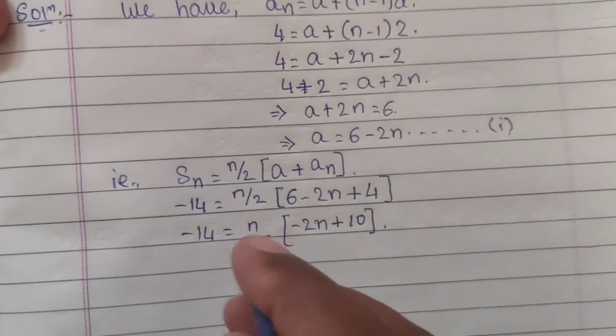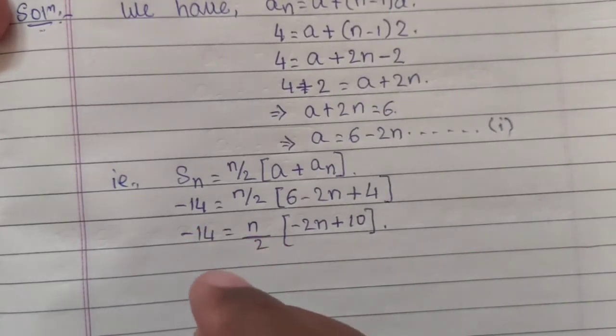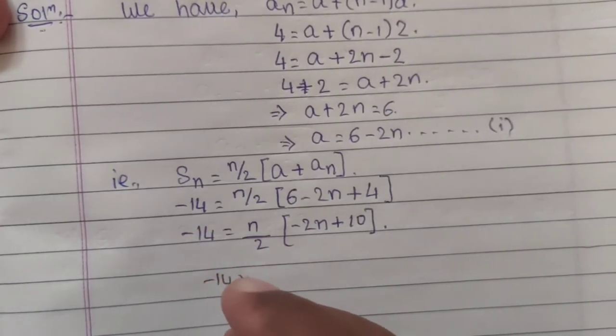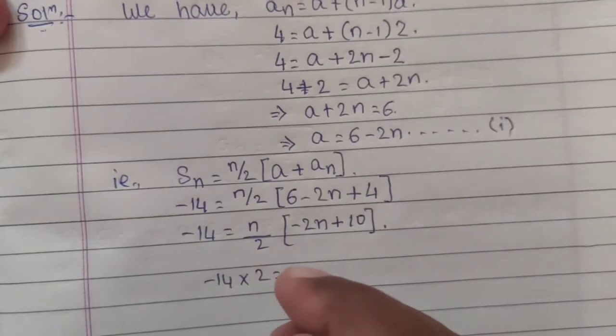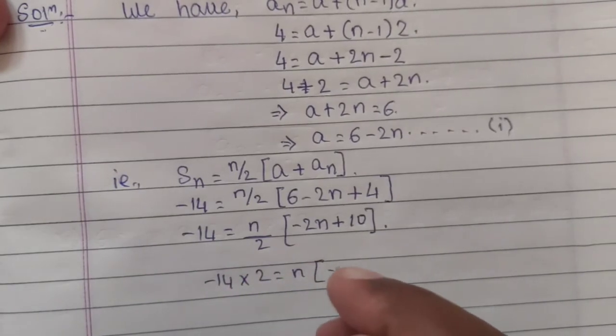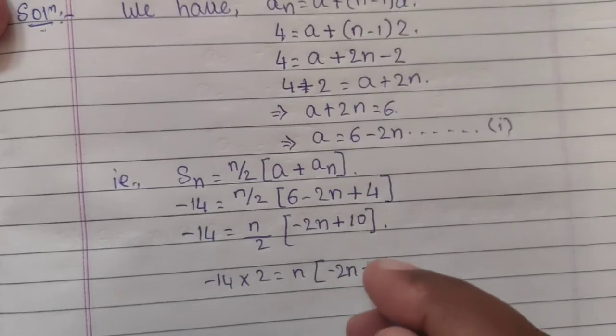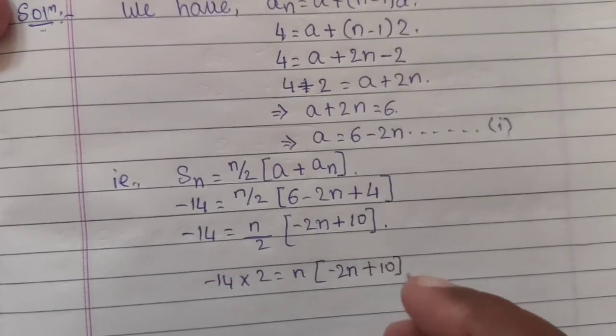Now let us do cross multiplication. That is, minus 14 into 2 is equal to n into minus 2n plus 10.